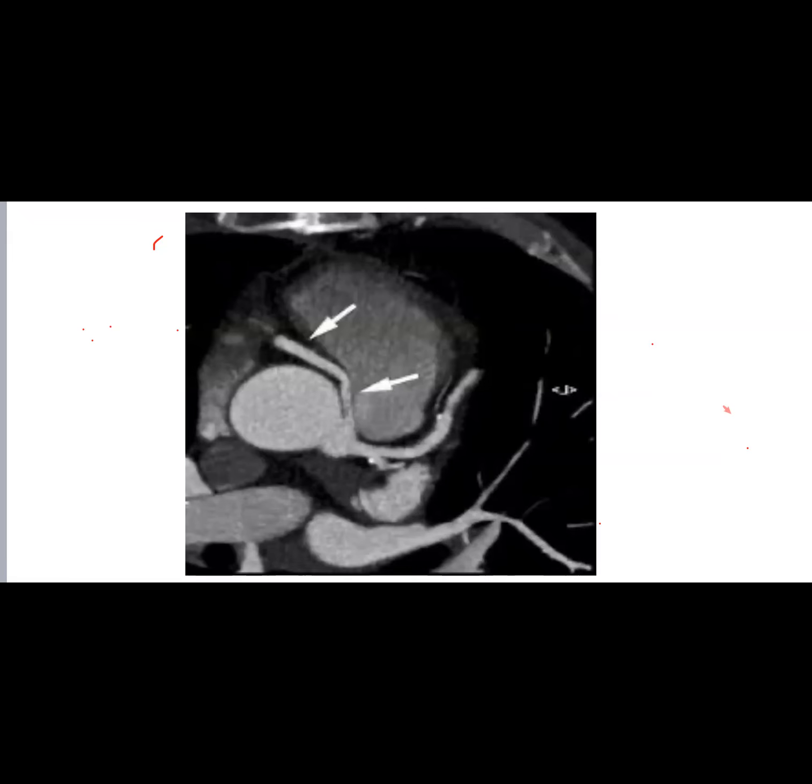And most importantly, we also know about this part. This is also important: the origin and the angulation, how much the artery is angulated from its origin, because that has a lot to do with the clinical presentation of this anomaly. It's not the course, by the way. The origin is more important than the course.